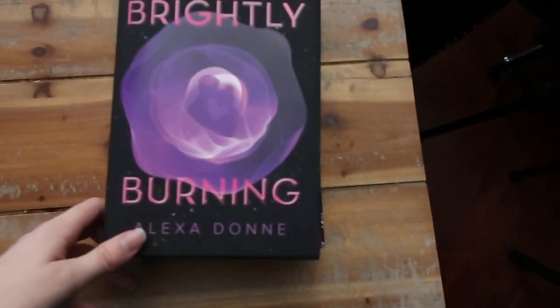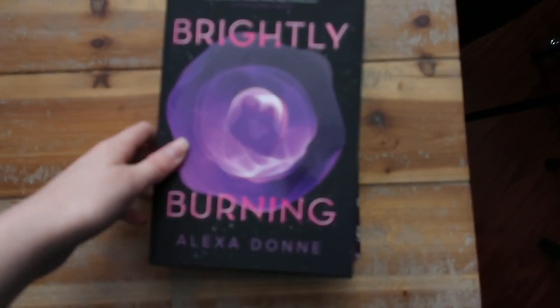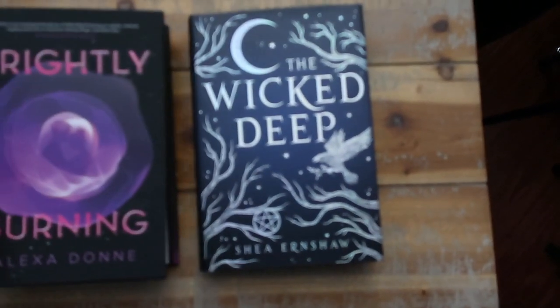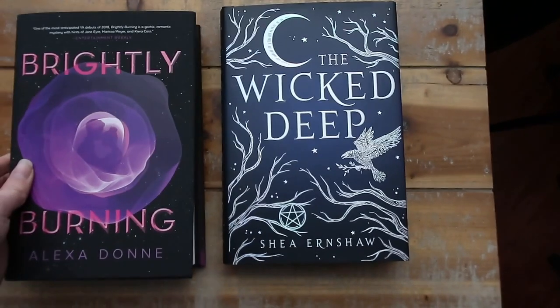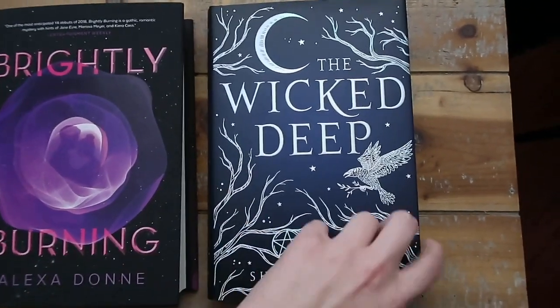But I have 2 books. I don't know that they're going on my TBR for this month, but I did just get them in the mail just in time for Y'all West. So I already opened the package because I couldn't wait, but I'm gonna show you what I got. Brightly Burning by Alexa Dunn and The Wicked Deep by Shea Earnshaw.